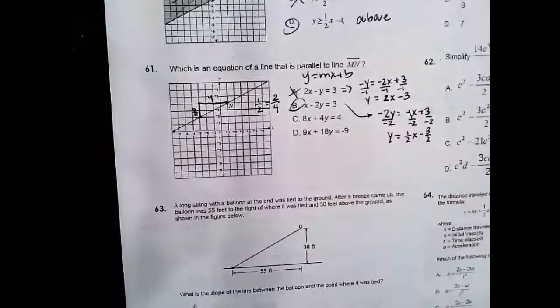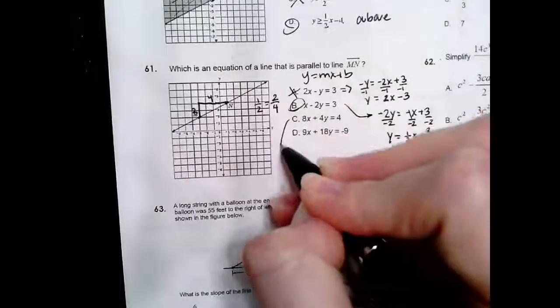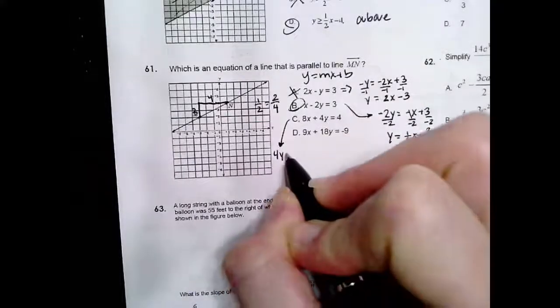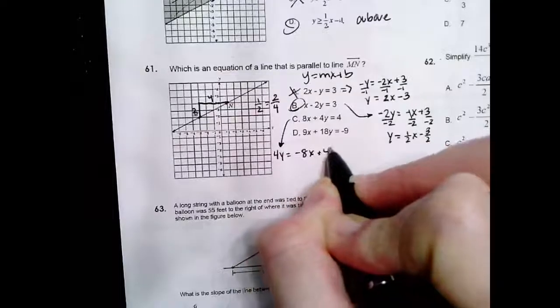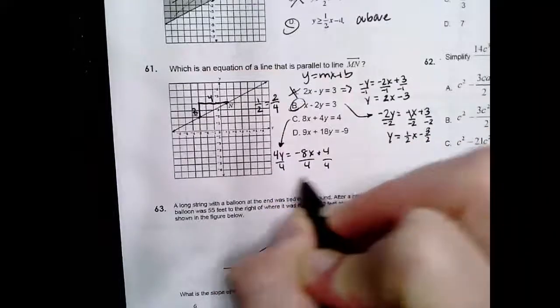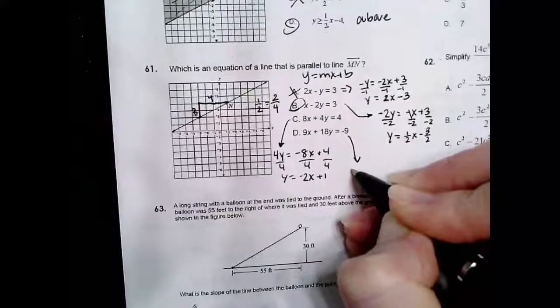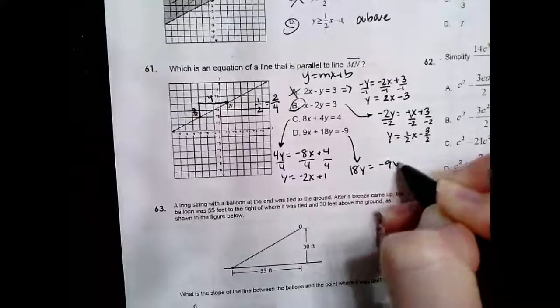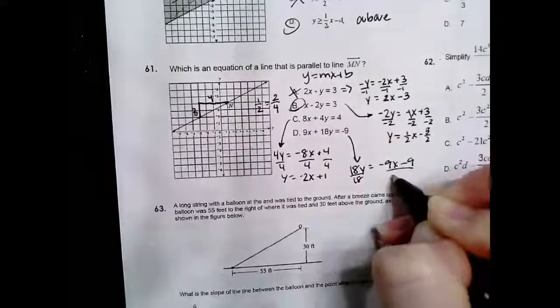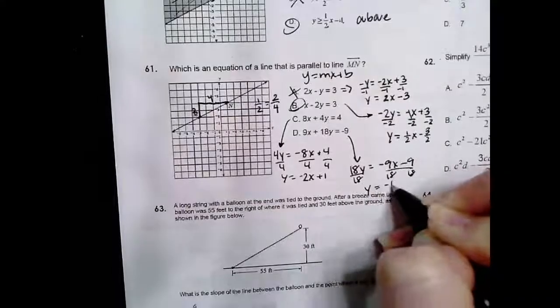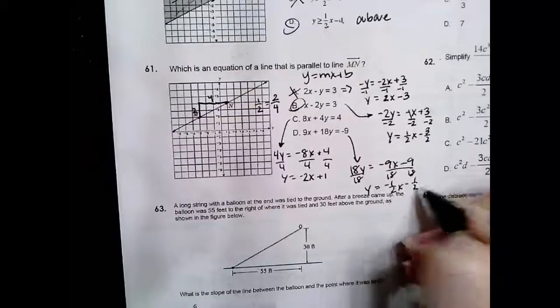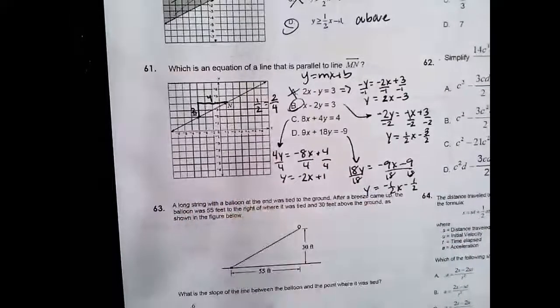The answer is probably B, but I would definitely go through and make sure that you don't have any other answer choices. So for C, I would minus 8x, and I would have 4y equals negative 8x plus 4. Divide by 4. Y equals negative 2x plus 1. Doesn't work. And for D, minus 9x. So you have 18y equals negative 9x minus 9. Divide by 18. Y equals negative 1/2 x minus 1/2. And the slope was positive 1/2. So that's why your answer is B.